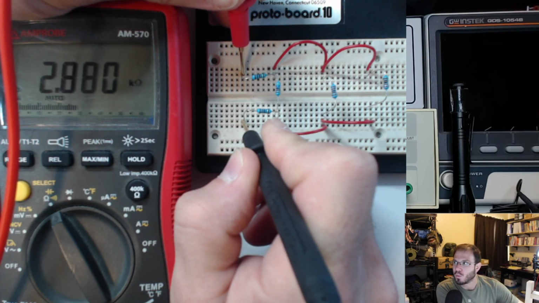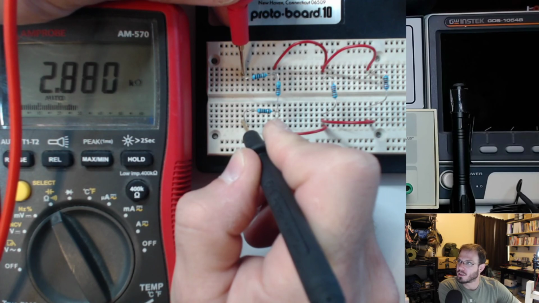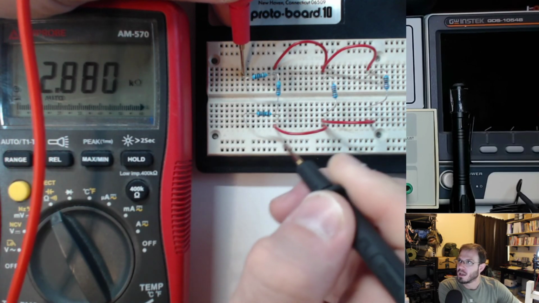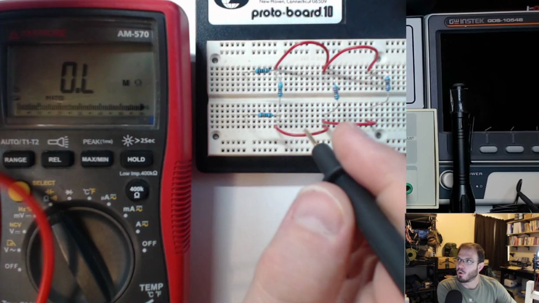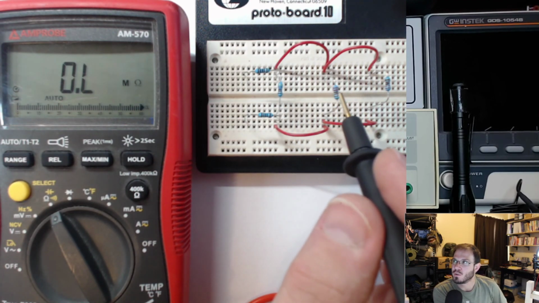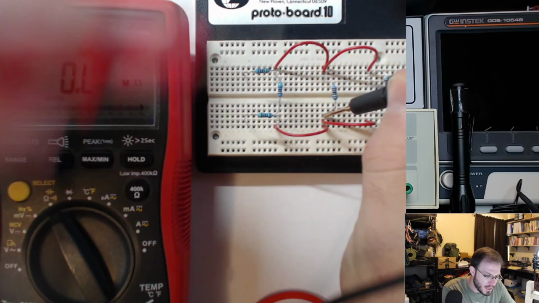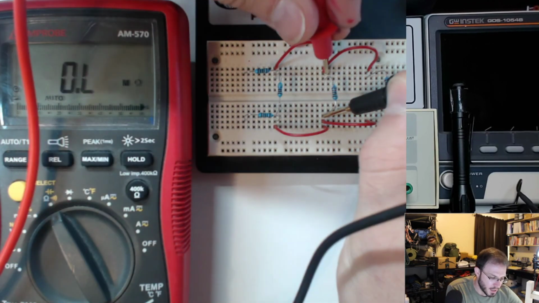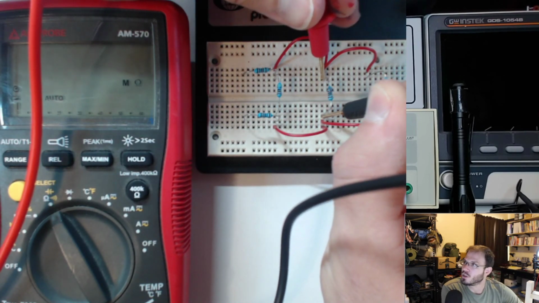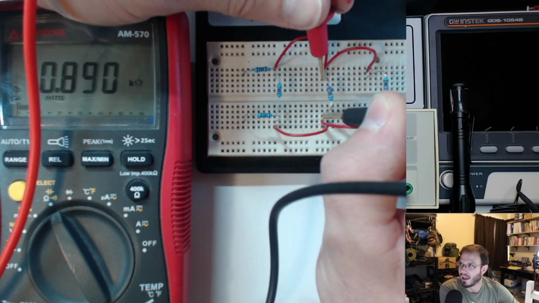Now, last class, we measured each one of these resistors with our multimeter. But keep in mind, if I measure this resistor while it's in the circuit, if I put one probe here and one probe over here, I'm going to measure all of the resistances in that circuit that are in parallel, okay?